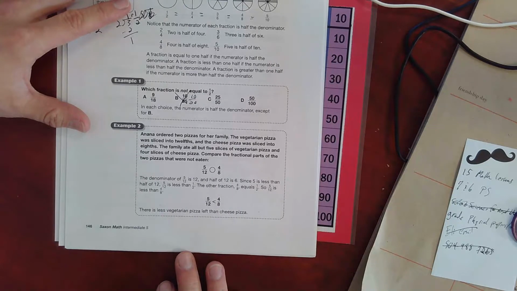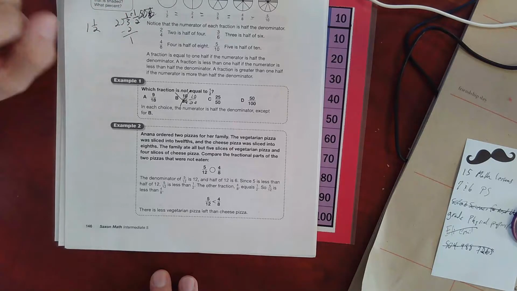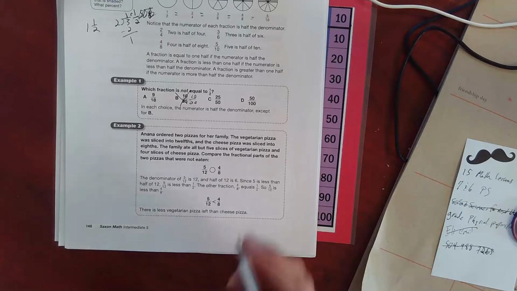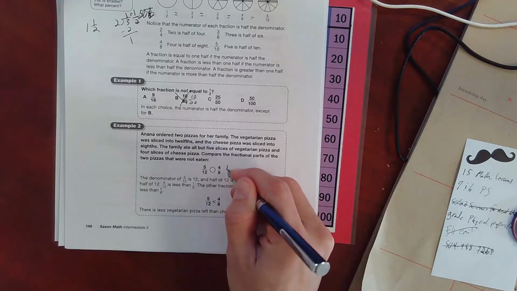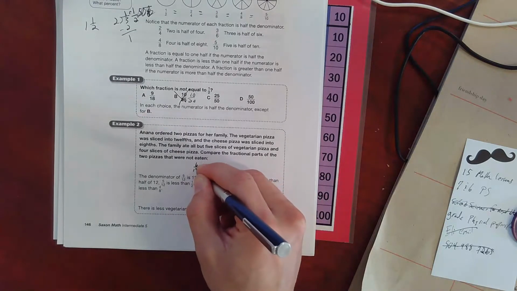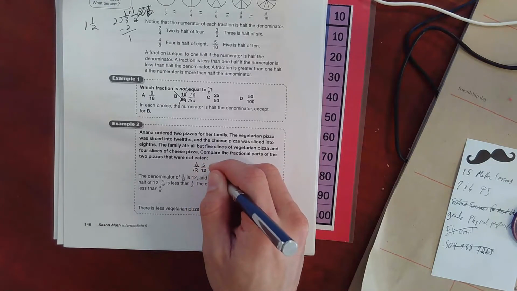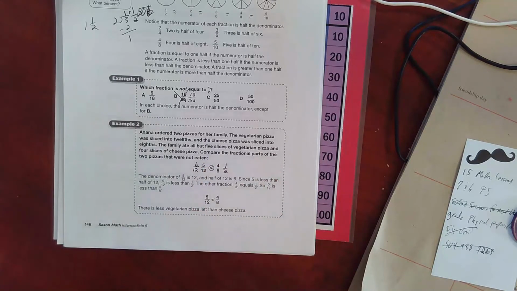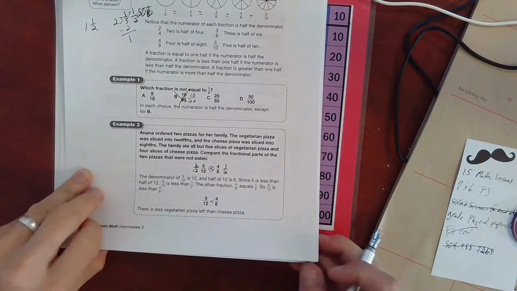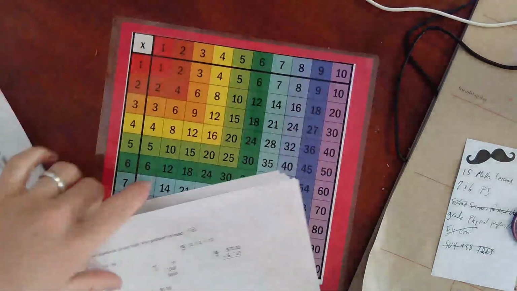Anana ordered 2 pizzas for her family. The vegetarian pizza was sliced into 12ths. The cheese pizza was sliced into 8ths. The family ate all but 5 slices of vegetarian pizza and 4 slices of cheese pizza. Compare the fractional parts to see which was not eaten. Okay, so here, 4/8, that's a half, right? 5 out of 12, okay? 6 out of 12 would be a half. Those would be equal. But we have 1 less than a half, so we know that this is bigger than that one. So that's one of the reasons why some of this is important. Why a pizza place would cut one side differently than the other, I have no idea.